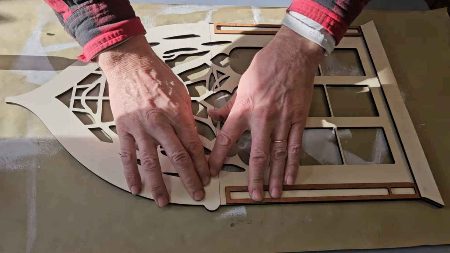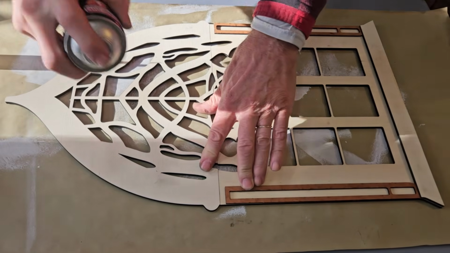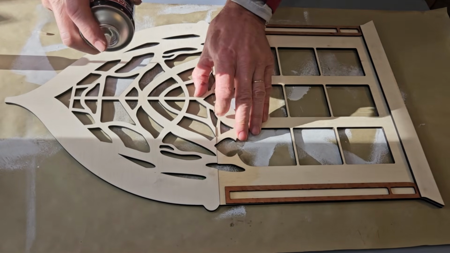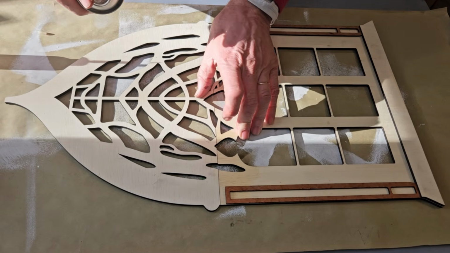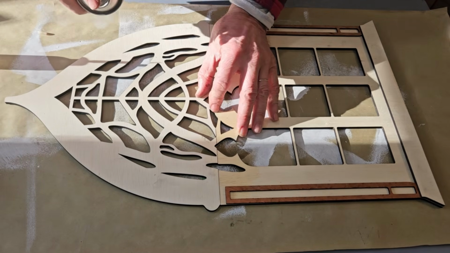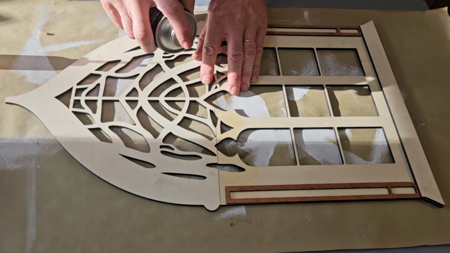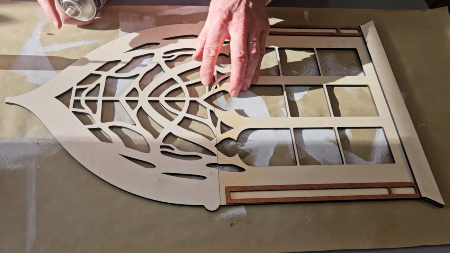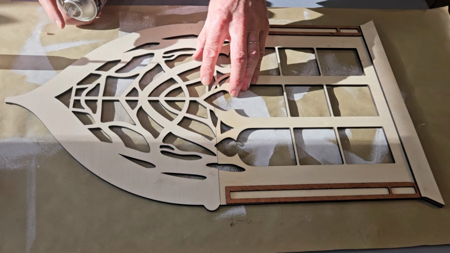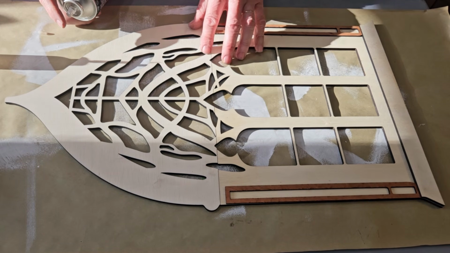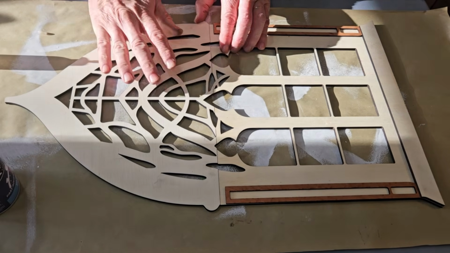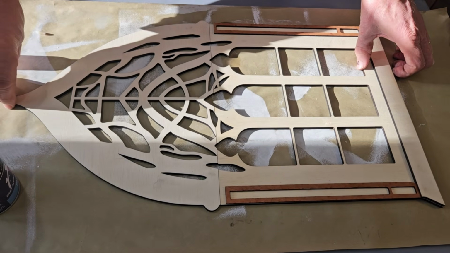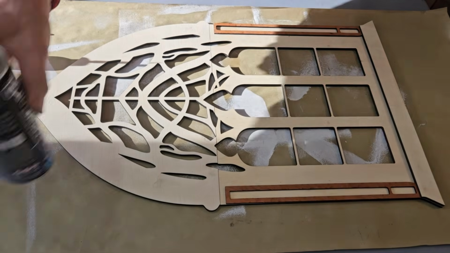All we need to do is push this down, hit it with some activator, line it up, hit it with some activator. And it looks like everything's staying together really nice. Okay, so everything stayed together really good. And as you can see, I'm pulling, I can't pull it apart.